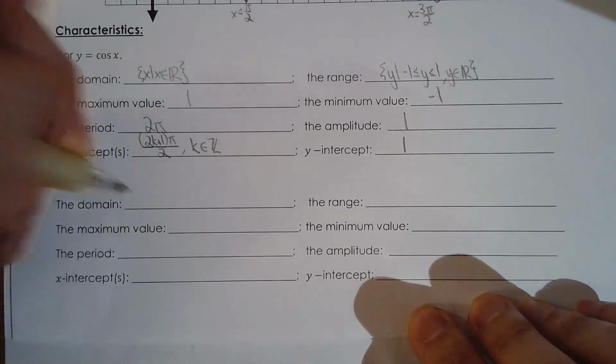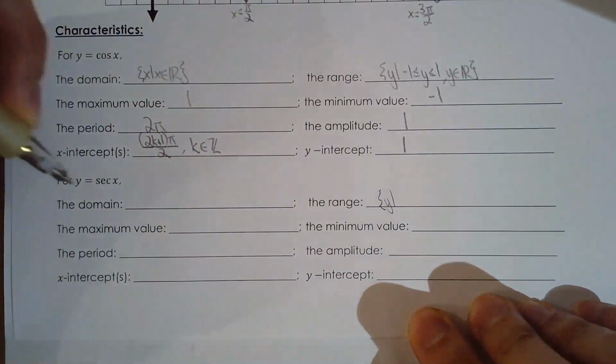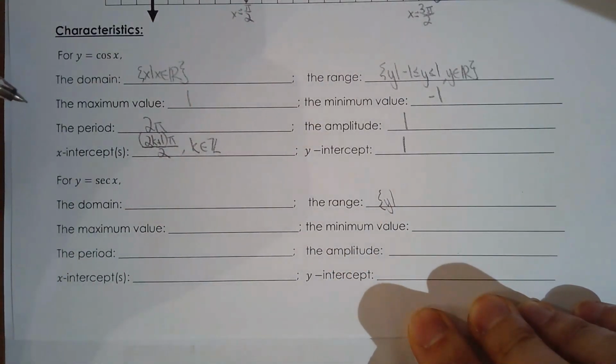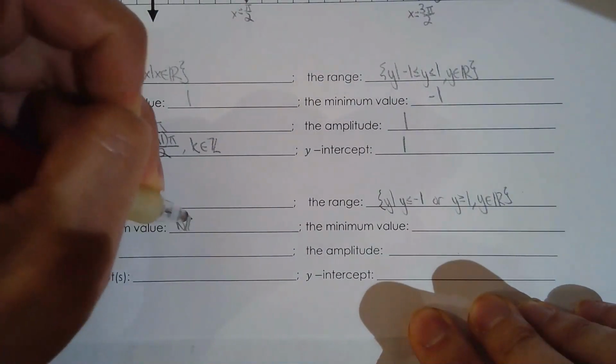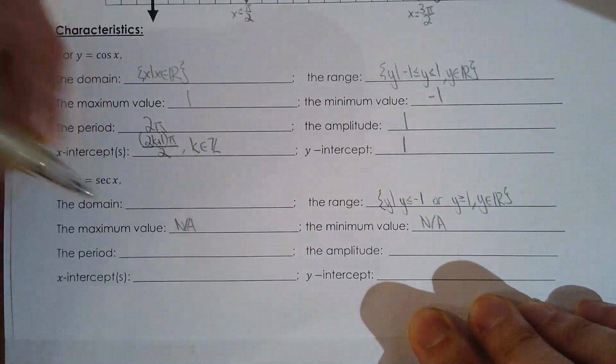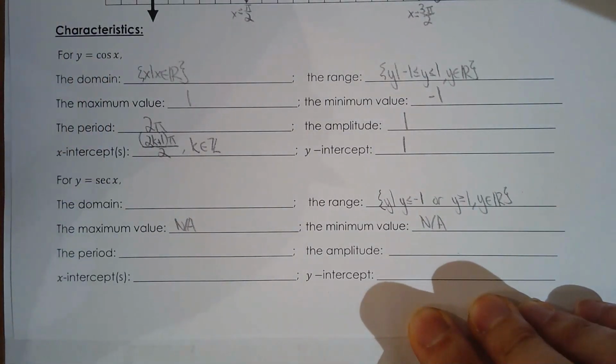So domain, actually I want to save that for the very end. So the range. Guess what? The range of the secant function is the same as the range of the cosecant function. So y is less than or equal to -1, or y is greater than or equal to 1. And of course, y is a real number. Maximum value, not applicable, or you can say none, because it goes towards positive and negative infinity, the asymptotes.